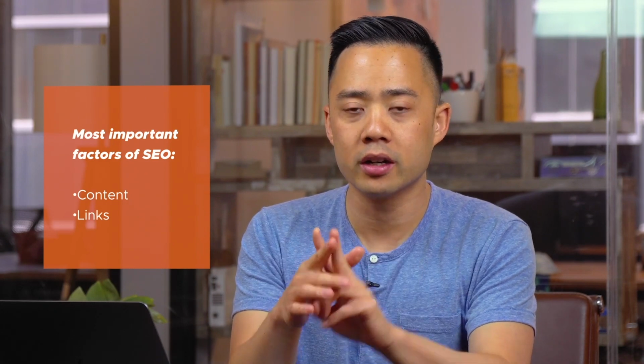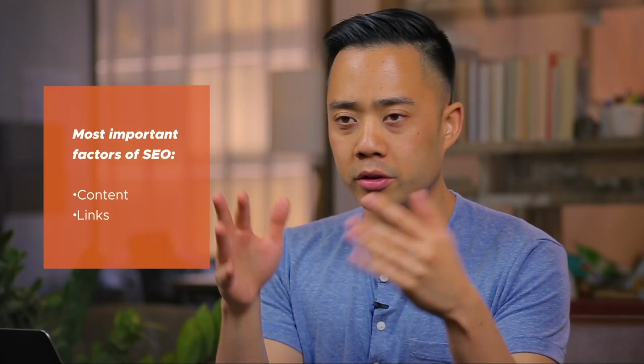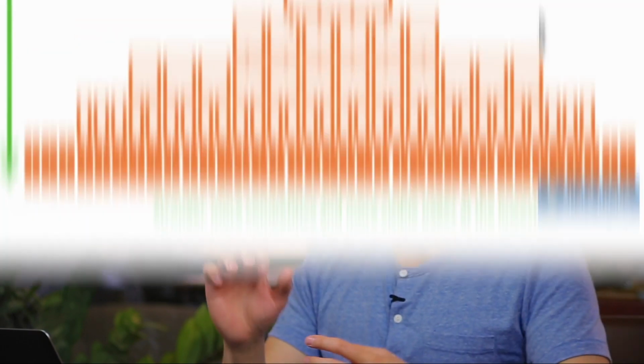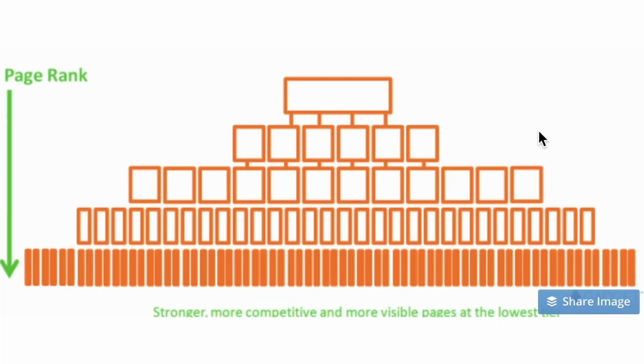When it comes back to SEO, just backing up for a second, the 2 most important factors are content and links, okay? There's over 200 variables when it comes to the search engines, and we're talking Google here, and they're constantly making changes. Things are always in flux. But what's really important to understand, if we look at my screen really quick, is you have to have a really good site structure. So think about it this way.